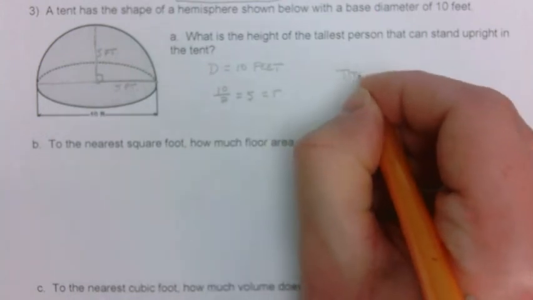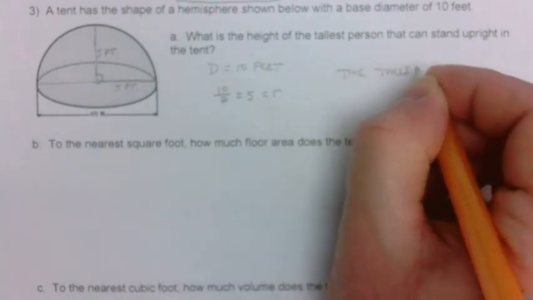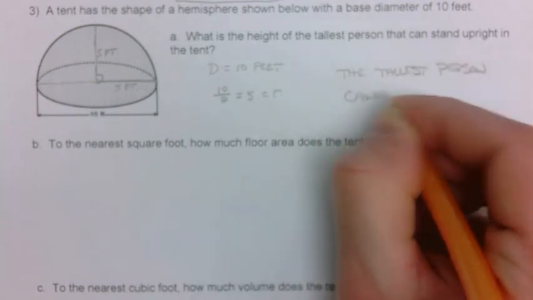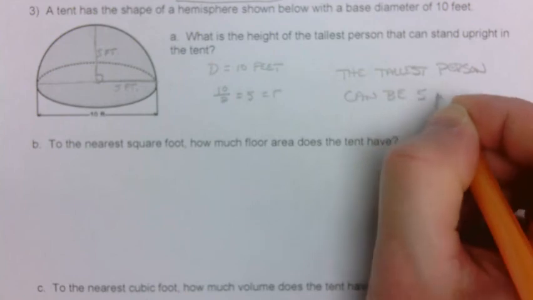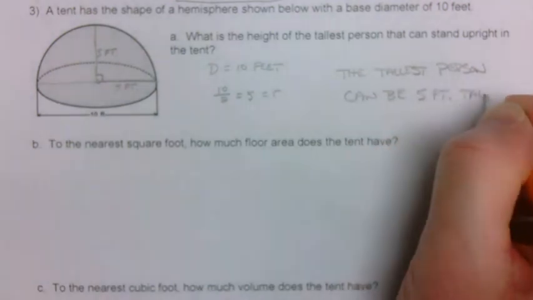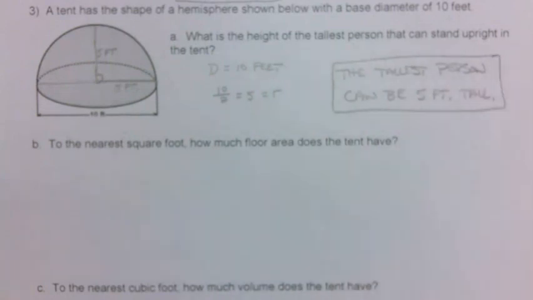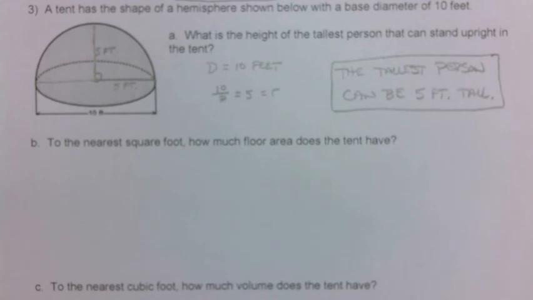That means that the tallest person can be 5 feet tall. That's the tallest person that would be able to stand upright. Anyone that's over 5 feet tall is going to have to bend over so that they can fit in that tent.